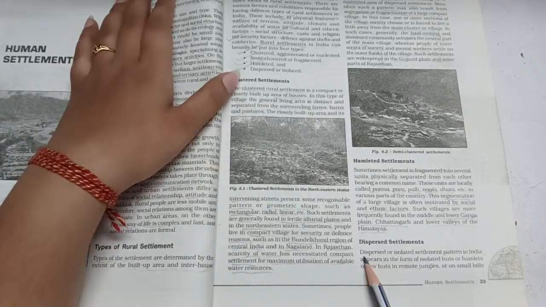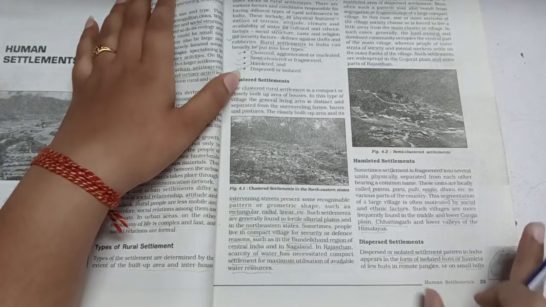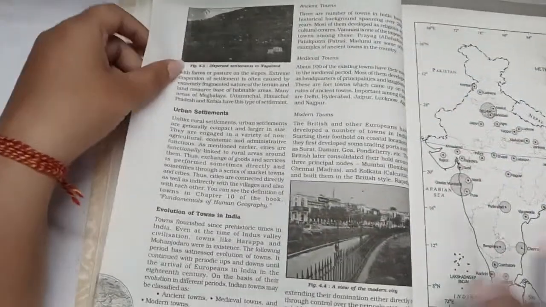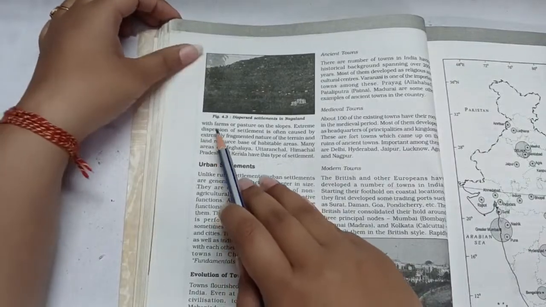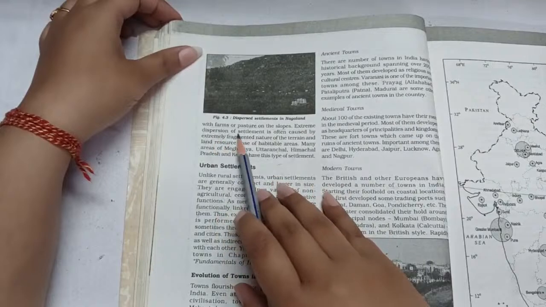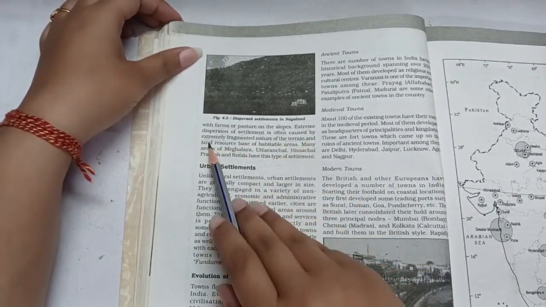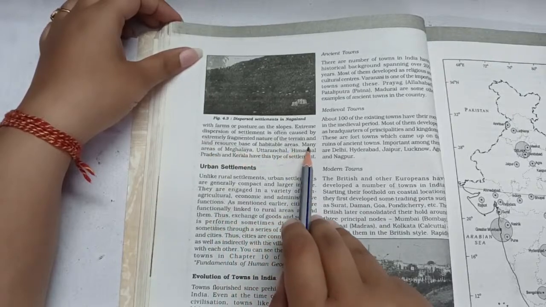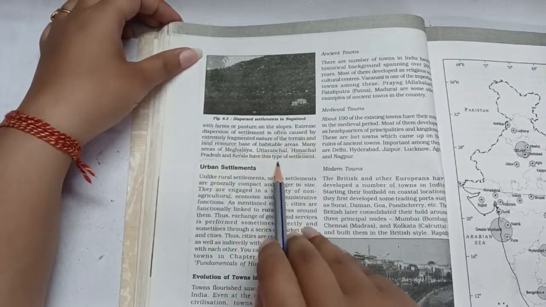Dispersed settlements. The dispersed or isolated settlement pattern in India appears in the form of isolated huts or hamlets, a few huts in remote jungles or on small hills, with farms or pasture on the slopes. Extreme dispersion of settlement is often caused by the extremely fragmented nature of the terrain and land resource base of habitable areas. Many areas of Meghalaya, Uttaranchal, Himachal Pradesh, and Kerala have this type of settlement.